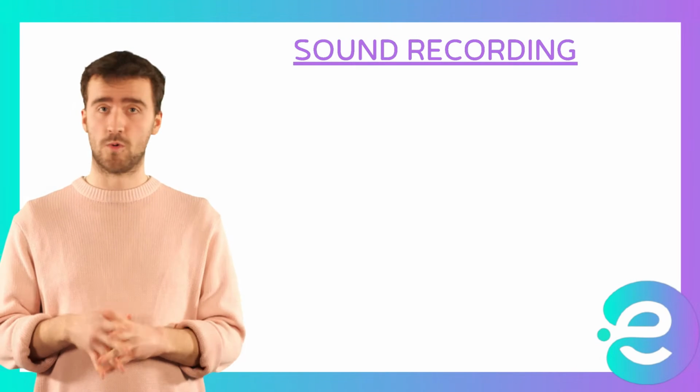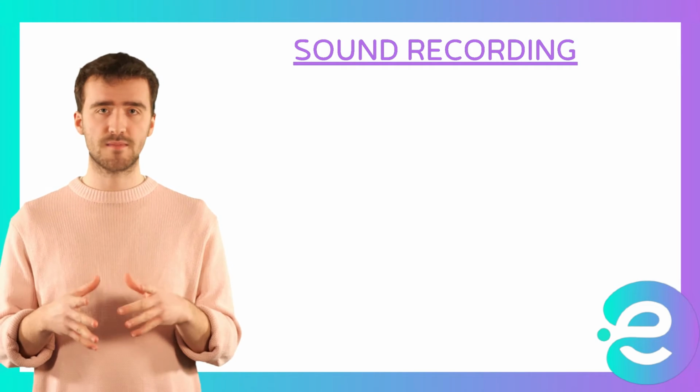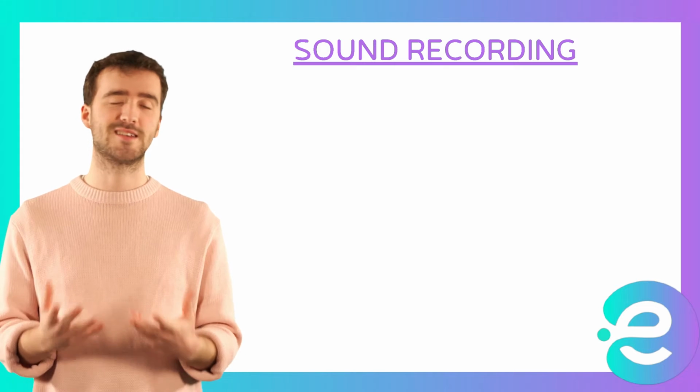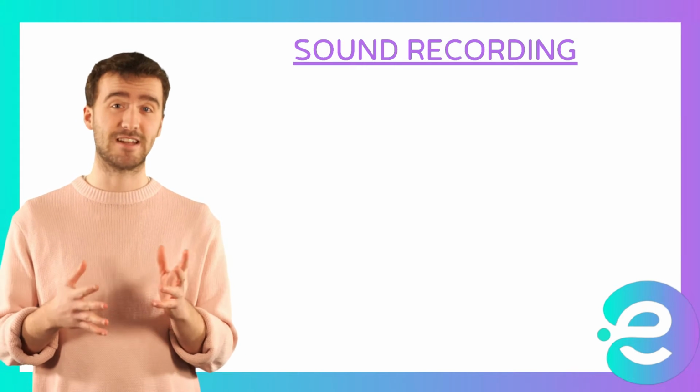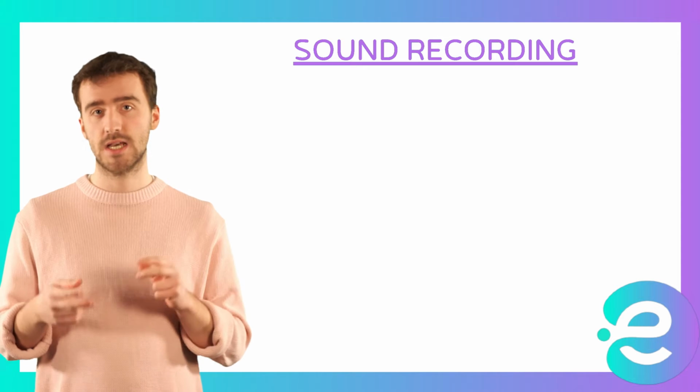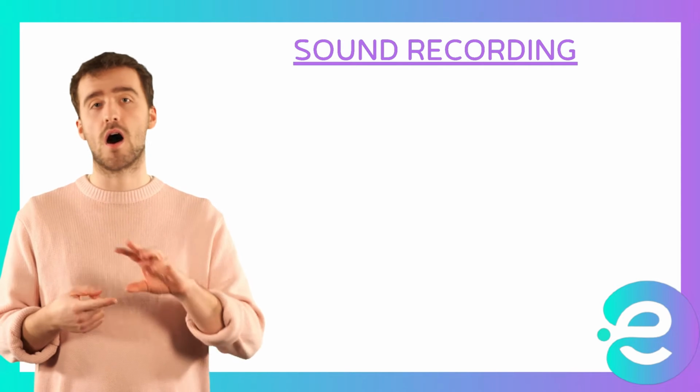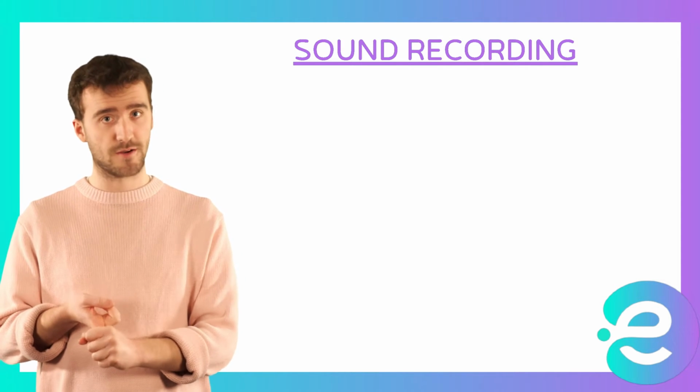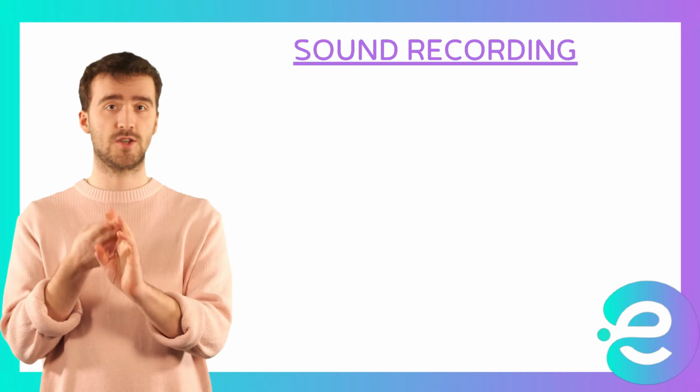So sound recording equipment, what are the basics, what do we need to know? Well, it's fairly simple once you know which microphone you're using. I know this sounds simple, but it can really affect the way that the sound is recorded. So the main two types of microphone are cardioid, unidirectional microphones, and omnidirectional. So there's two differences there.